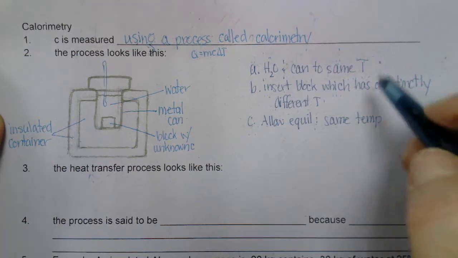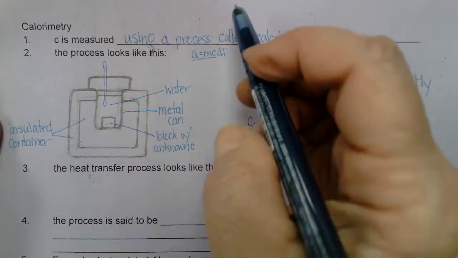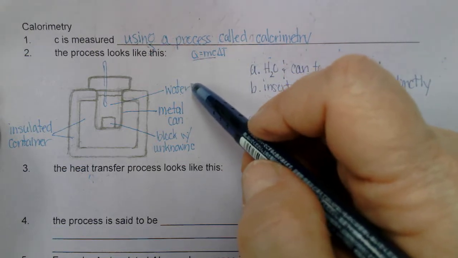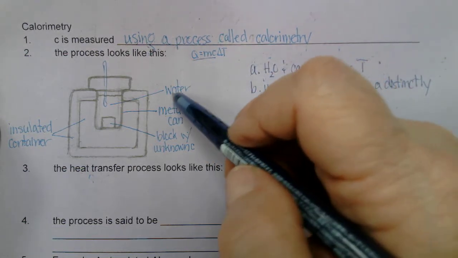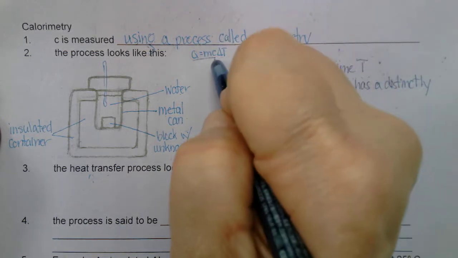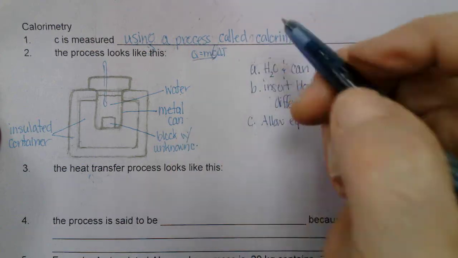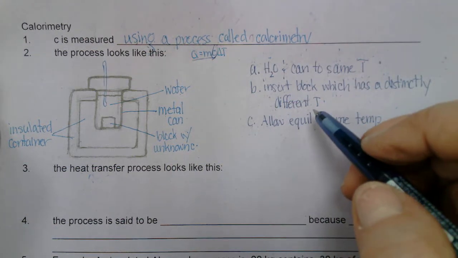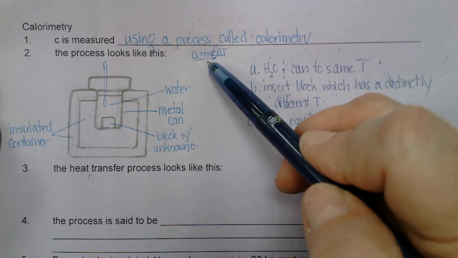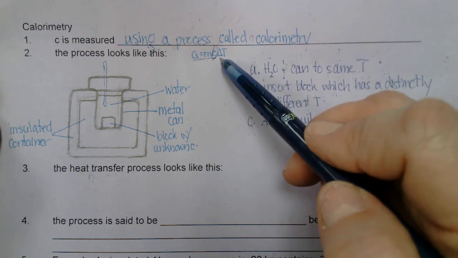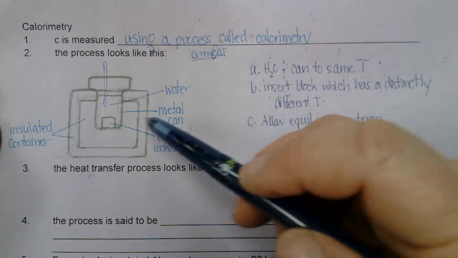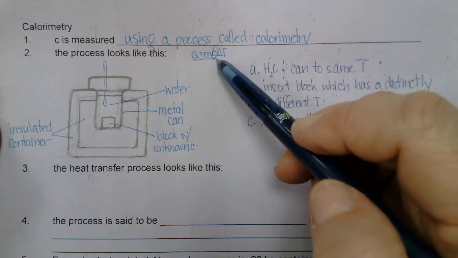Now here's the equation that we're working off of. So I'm going to have a temperature change and therefore a heat exchange in the water, in the metal can, and in the block with the unknown C. I am specifically looking for this piece of my block, which means I better know everything else. So I have to have found my masses first. That's a given that I've already done that. I'm going to record my change in temperature. I'll know the specific heat capacity of the water, and I'll know the specific heat capacity of my metal can.